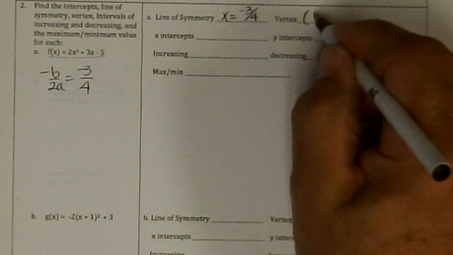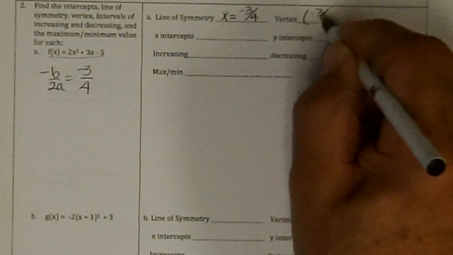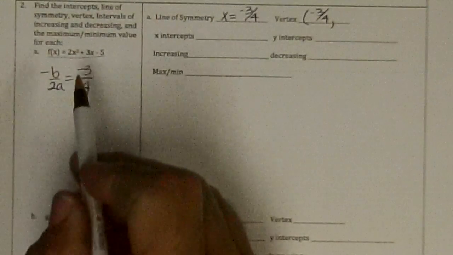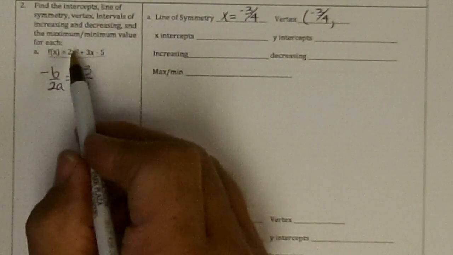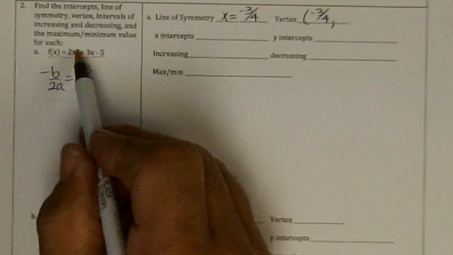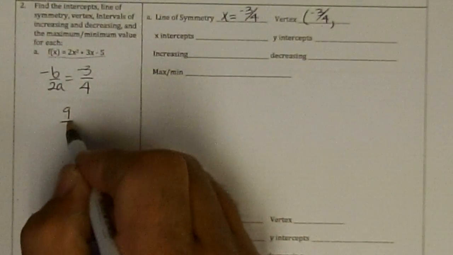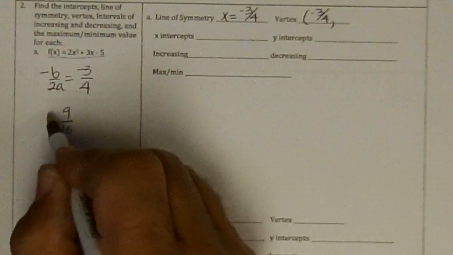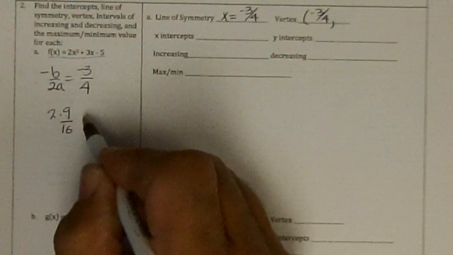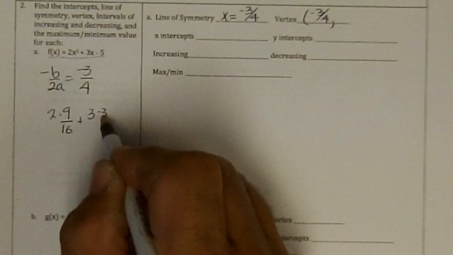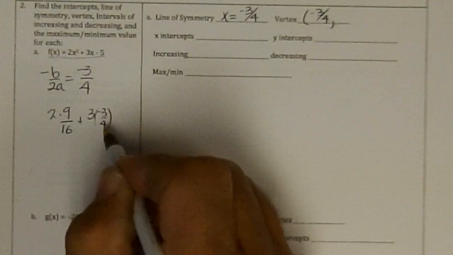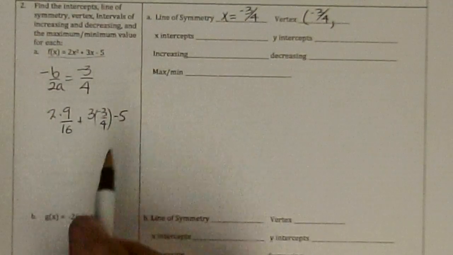The vertex, therefore, is at negative 3/4, and then you plug negative 3/4 in here, so we'd get negative 3/4 squared is positive 9/16 times 2 plus 3 times negative 3/4 minus 5.